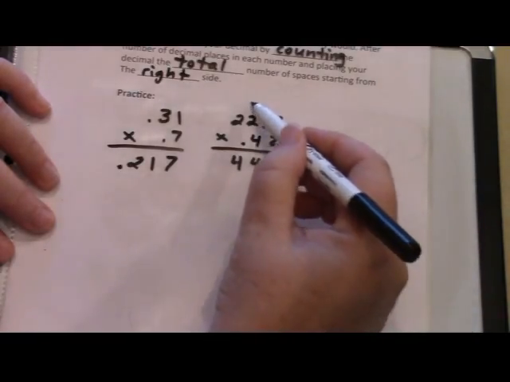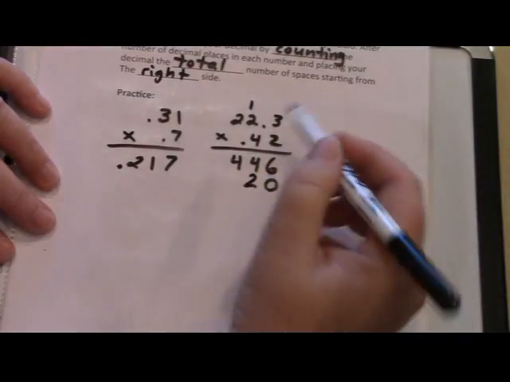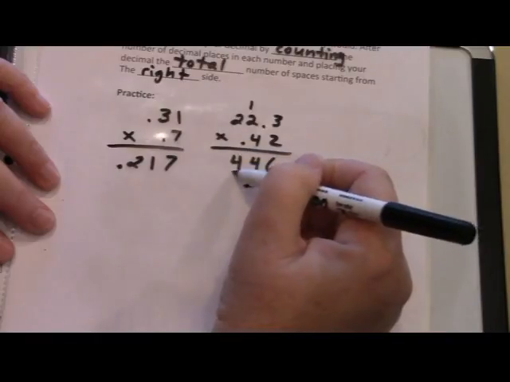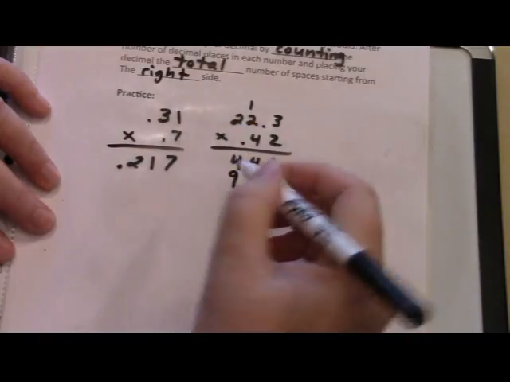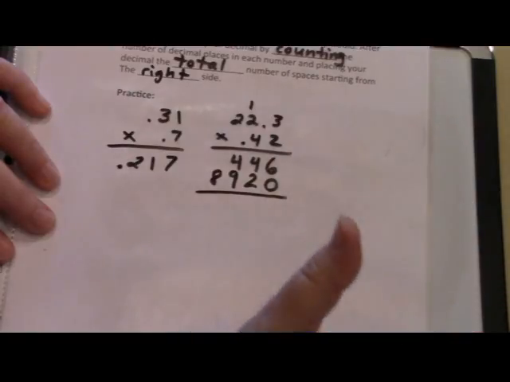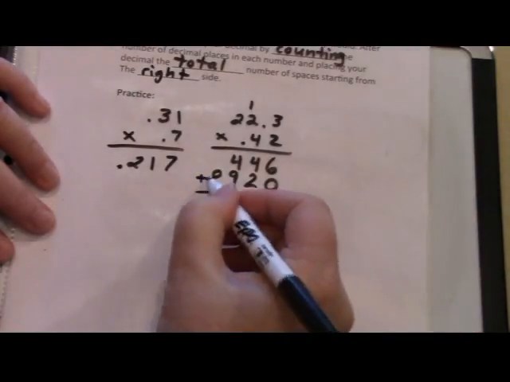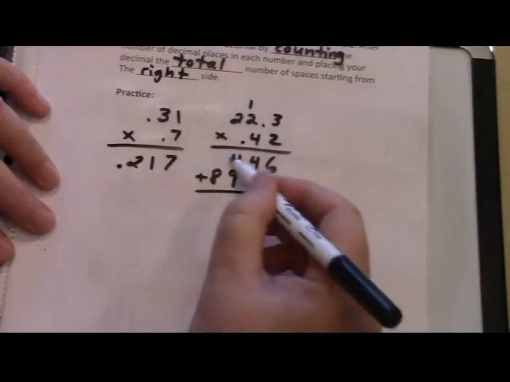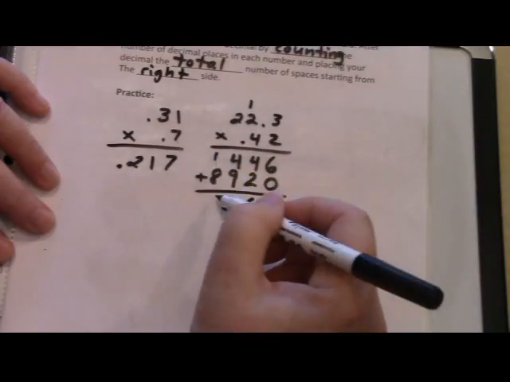4 times 3 is 12. I carry that 1. 4 times 2 is 8. I add what I carried, makes 9. 4 times 2 is 8. What do I do after this? Normal again, not even looking at the decimals yet. I'm going to add this together. 6 and 0, 4 and 2, 9 and 4, 8 and 1.